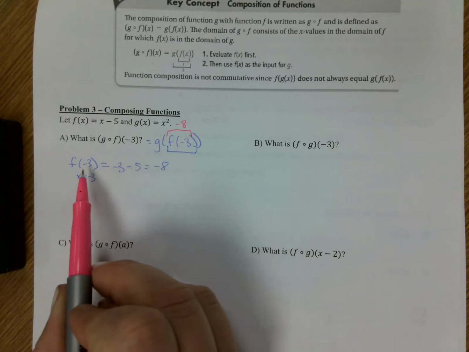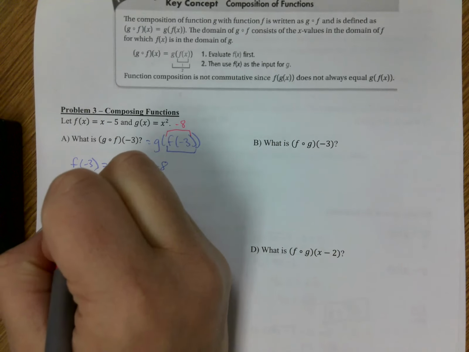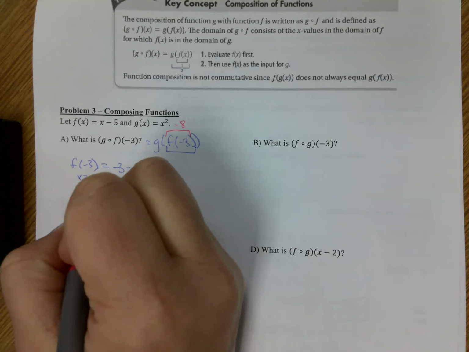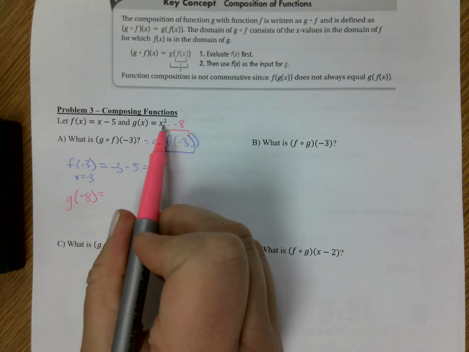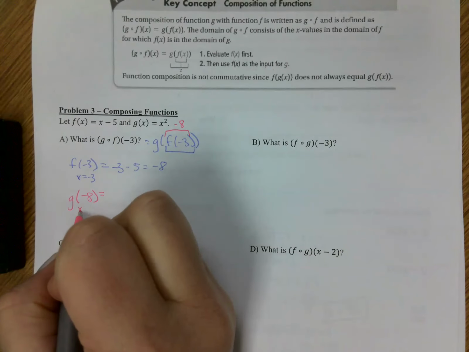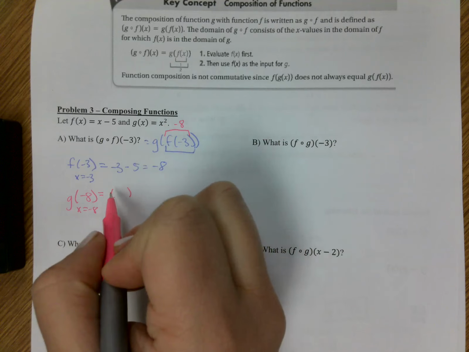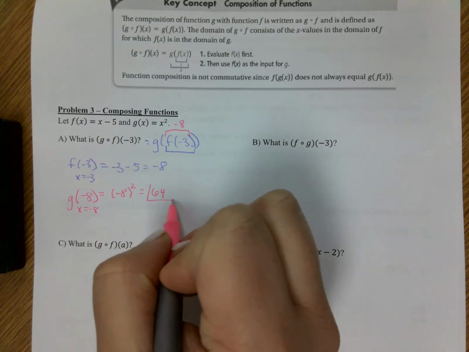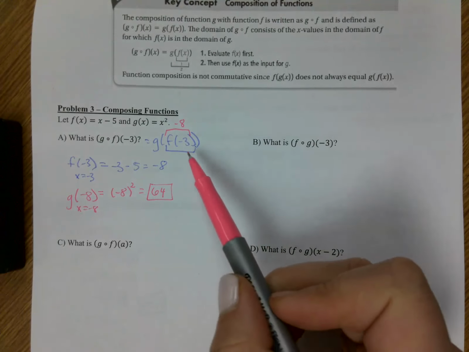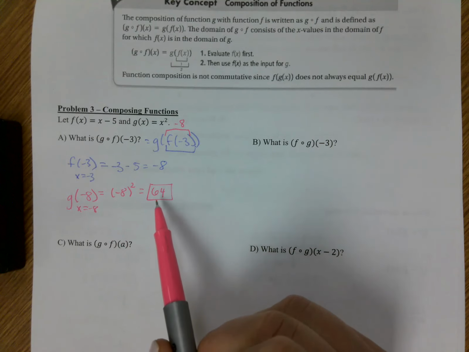So we can substitute those two for each other. So instead of writing this whole equation, I can write g and then -8. Now what this is saying, in my function of g, is x is equal to -8. This is where you have to be careful because it's saying x squared. So this would be x squared, which is a positive 64. So this is my final answer. I plug -3 into my function of f. Then I plug that answer into my function of g.